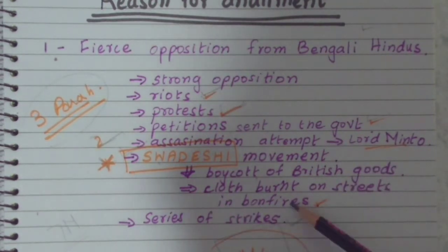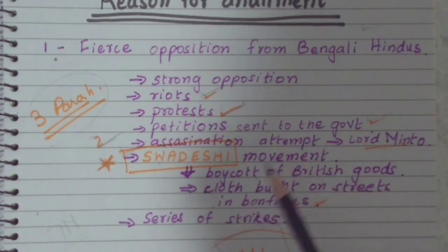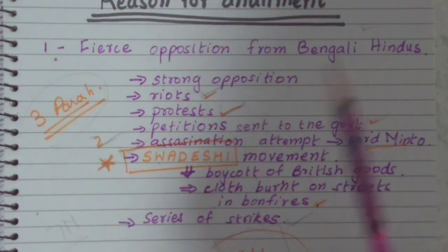on streets and in bonfires. Now this was the greatest setback which the British had faced after the partitioning of Bengal, because they had come to India for economic gains, and when their interests were not being fulfilled, this was what hurt them the most. They were forced to reconsider their decision of partitioning Bengal, and then they finally annulled the partition. Then the Bengali Hindus also launched a series of strikes. So all of these reasons resulted in the annulment of the partition of Bengal.